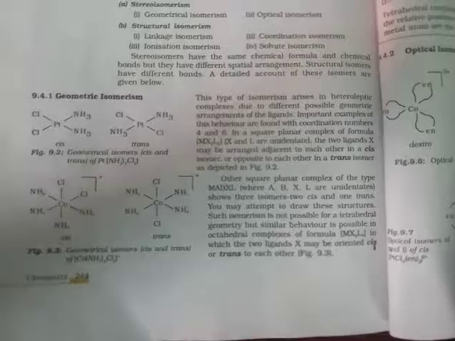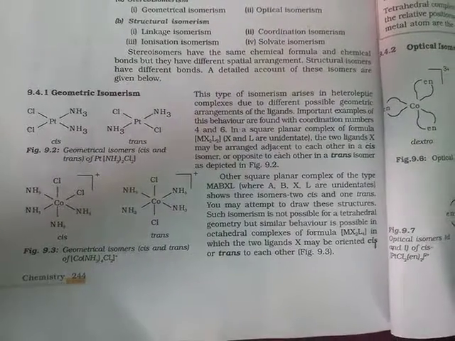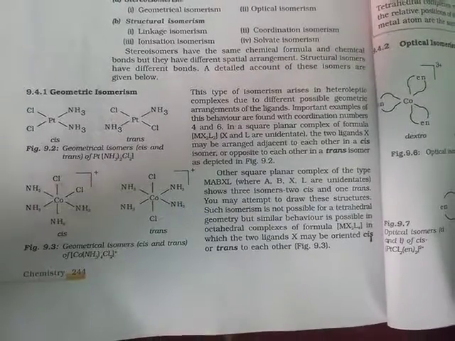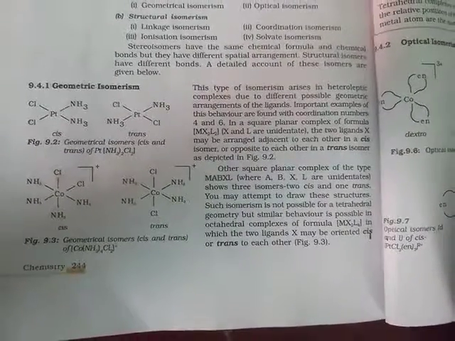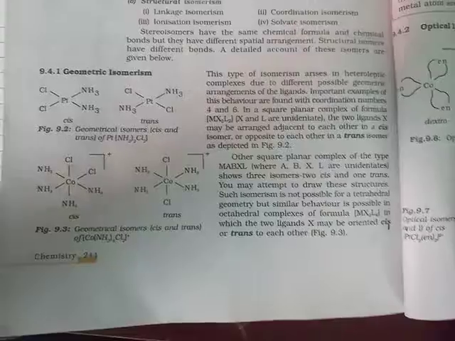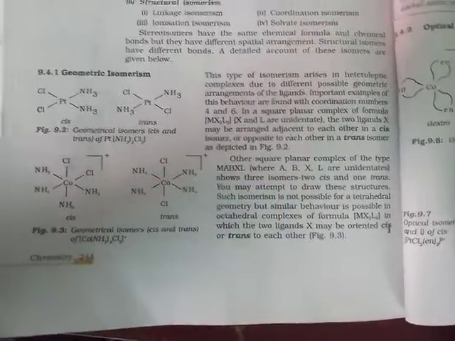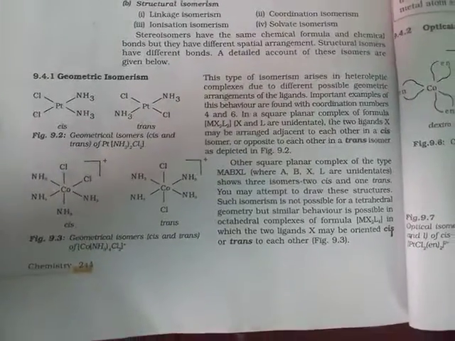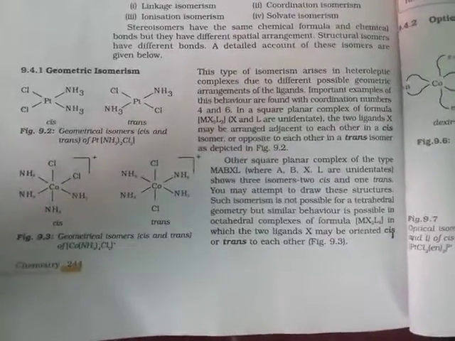You need to know how to write the structure of a particular chemical compound. That's why I explained to you the structure of how square planar looks, how tetrahedral looks, or how octahedral looks, because you need to know how to write this structure. That's the only way you can find out the geometrical isomers.